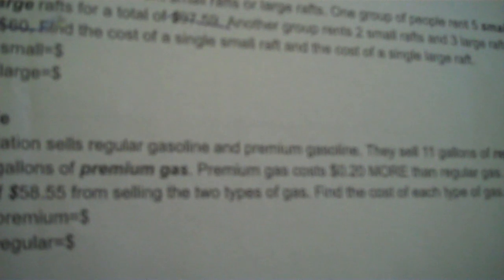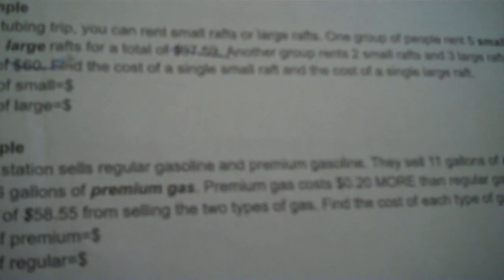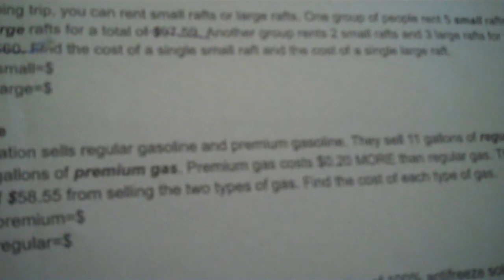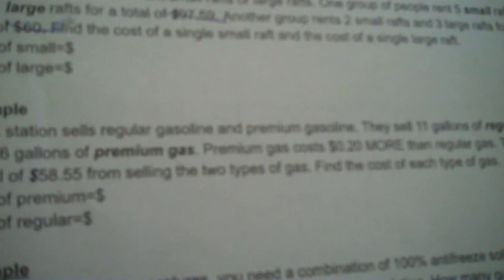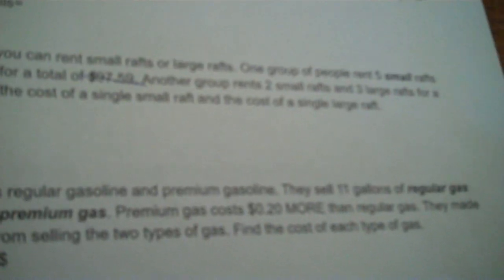Okay, 2 more here. A gas station sells regular gasoline and premium gasoline. They sell 11 gallons of regular gas and 16 gallons of premium gas. Premium gas costs 20 cents more than regular gas. They made a total of $58.55 from selling the two types of gas. Find the cost of each type of gas. So cost of premium, cost of regular.